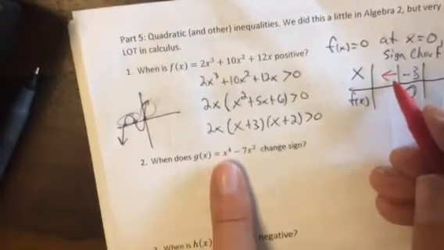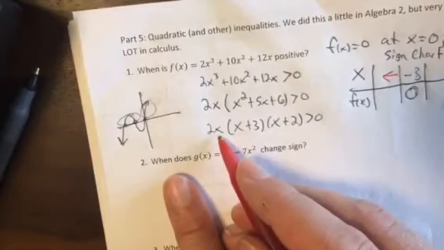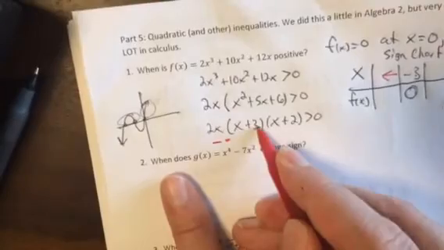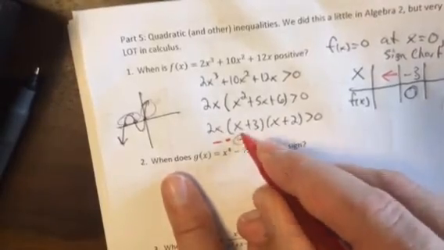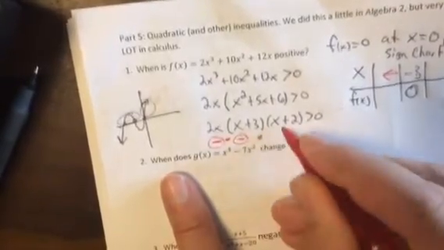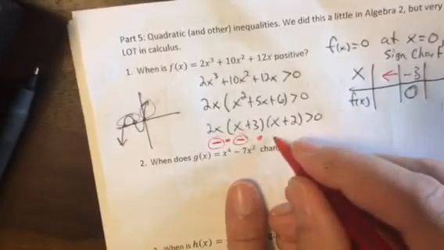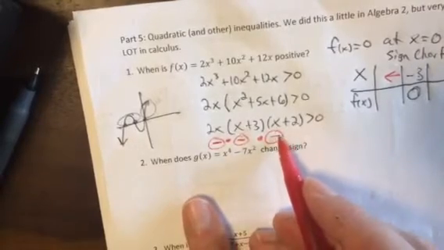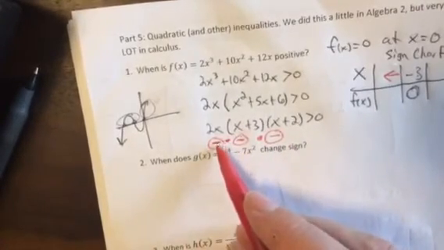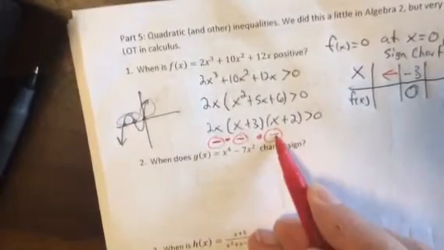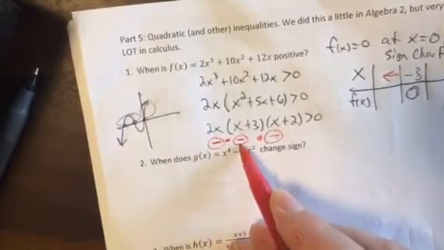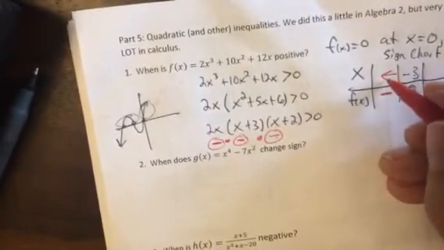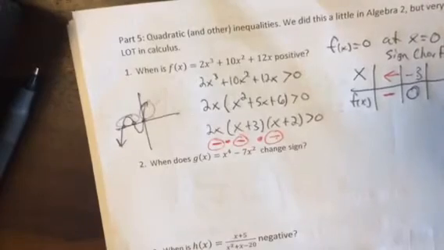So I'm going to pick -4. When x is -4, what happens is 2 times -4 is a negative, times -4 plus 3 is -1, which is a negative. I don't actually care what number it is. -4 plus 2 is -2, which is a negative. So if I pick a number less than -3, it doesn't matter if I pick -4 or any negative number. All of these will be negative, and a negative times a negative is a positive. Positive times a negative is a negative. All numbers less than -3 for x will make the y value less than 0.